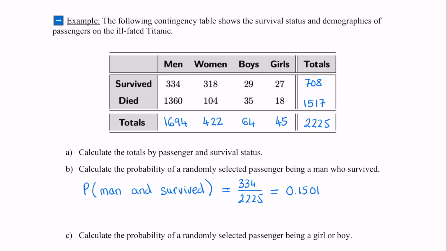0.1501. In this example, I round the answers to 4 decimal places. However, keep in mind that we do not always round to 4 decimal places. Always follow the instructions for the specific rounding requirements. You can leave the answer as decimal, or you can also change it to percent, which is 15.01%.